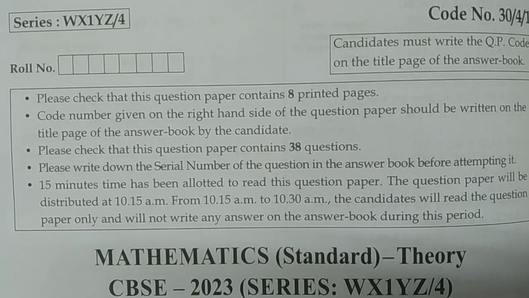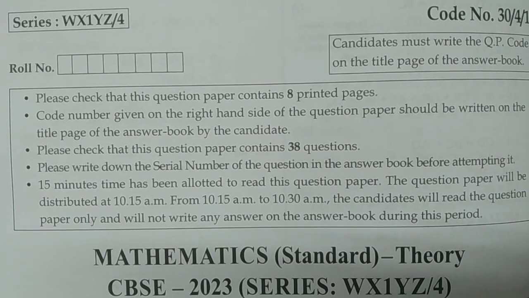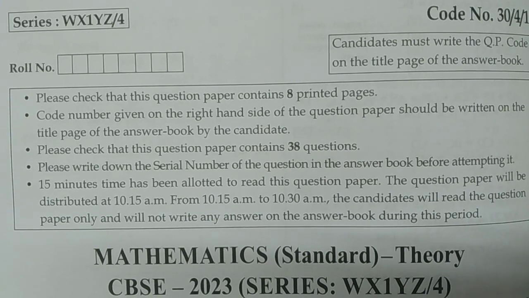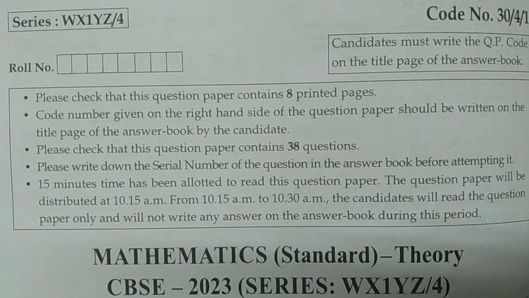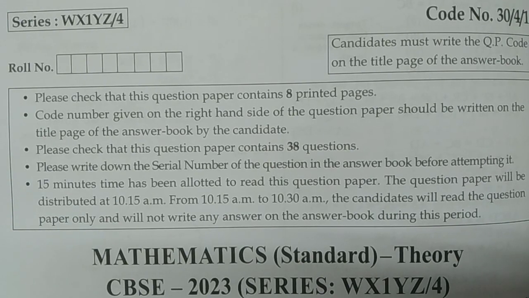Hello everyone, I have come with the previous year question paper of 2023. This is the previous year question paper of 2023. So you can understand what the pattern of examination was and how it was given last year.